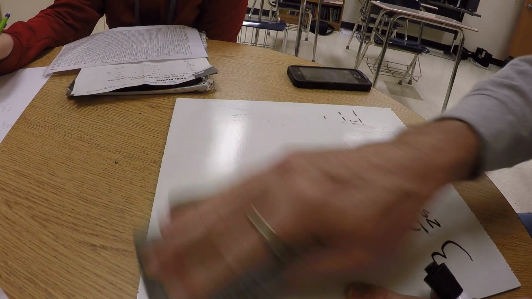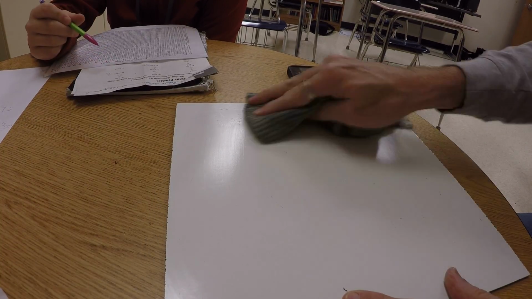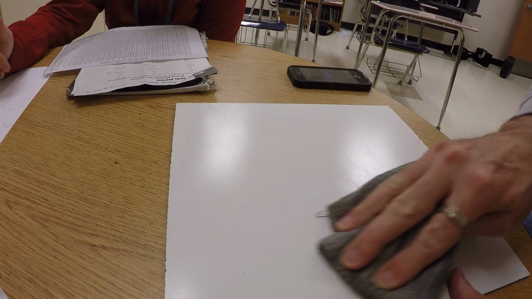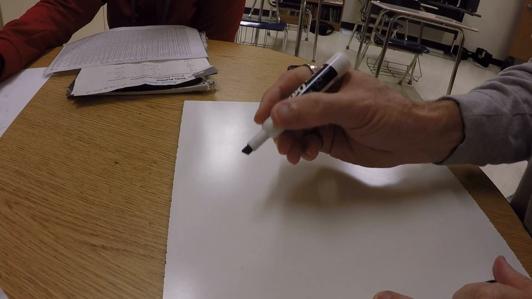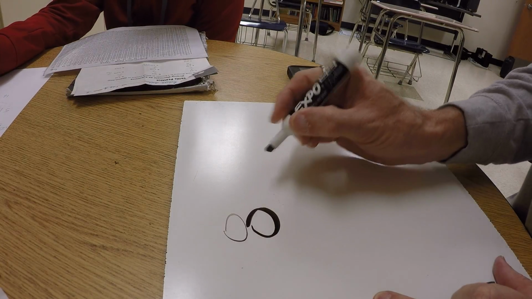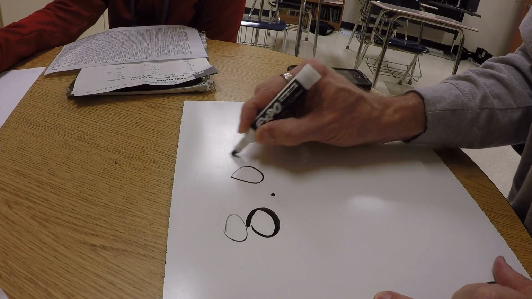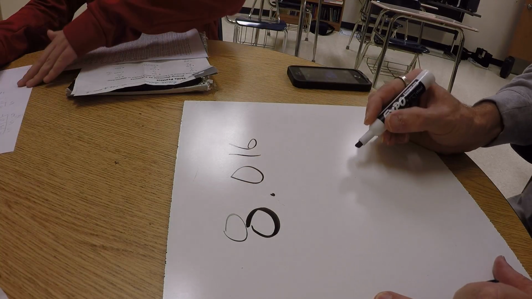It'll take me just a second to clean this off. 8 and 16 thousandths. That one being a little bit different. We still have a whole number to deal with. So on the worksheet, we're given 8.016.